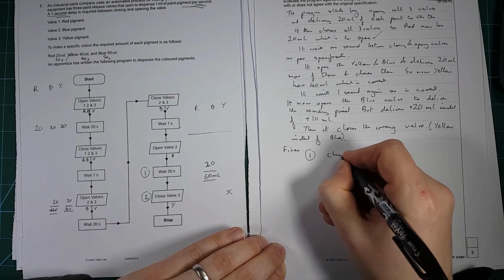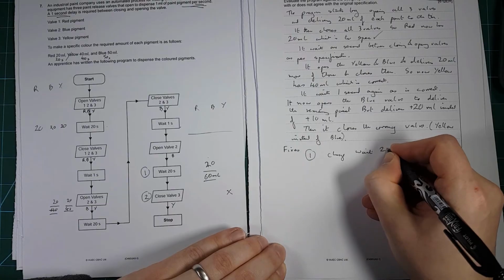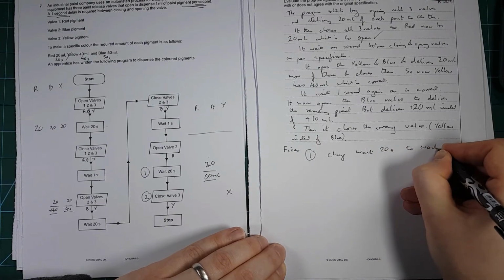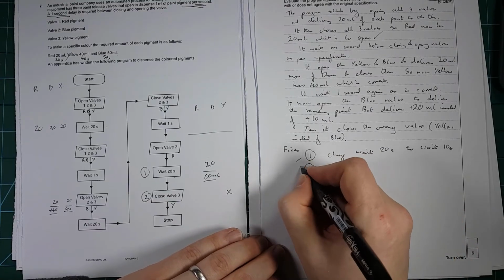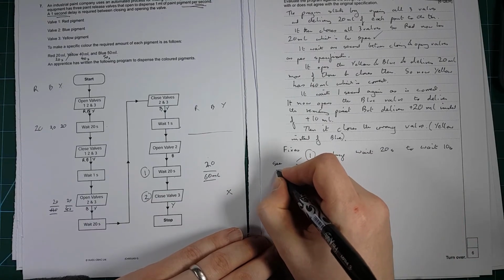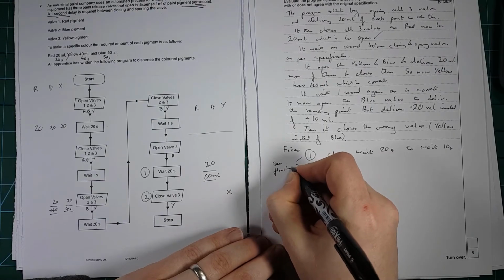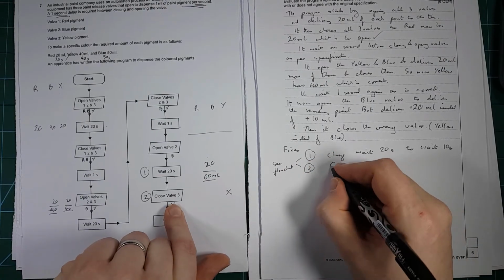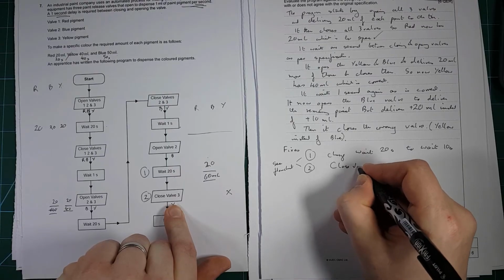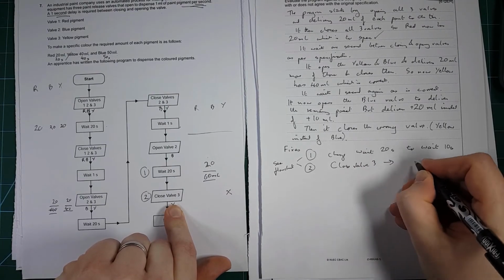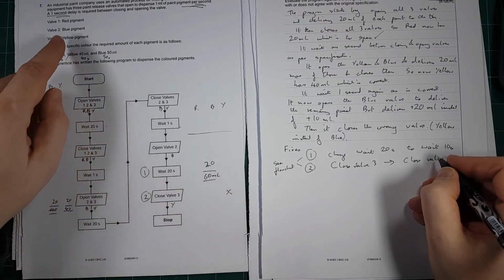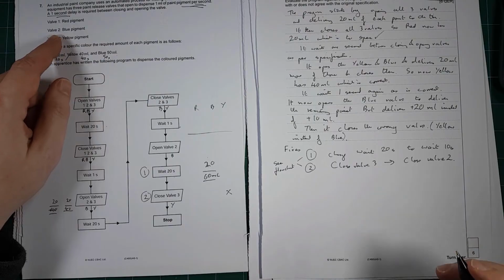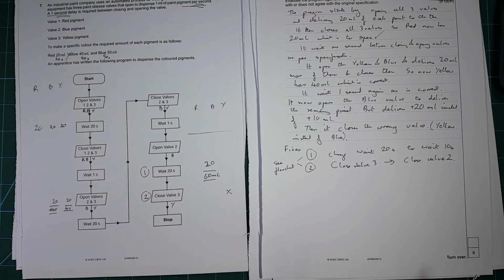1, change wait 20 seconds to wait 10 seconds, and point 2, so these are C diagram or C flowchart, and 2 we need to close valve 3 goes to close valve. We want to close the blue one, which is valve 2 there. So that is one solution for this.